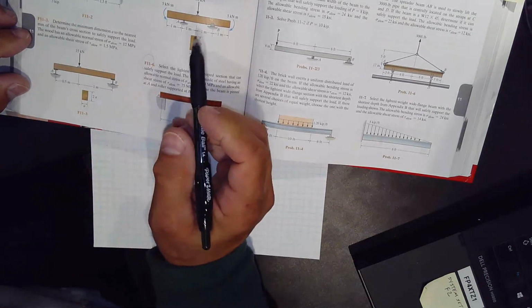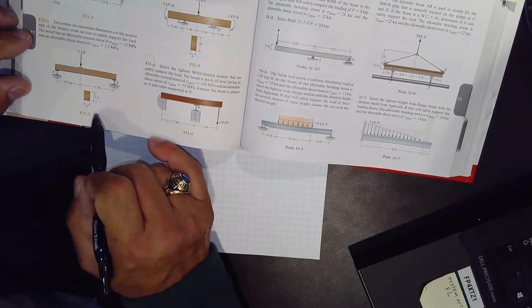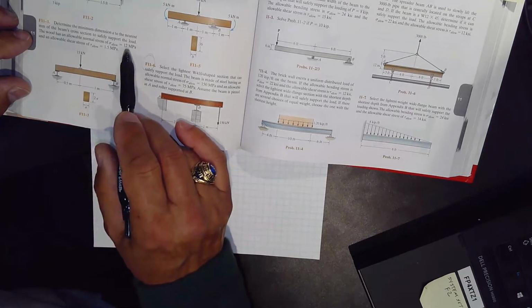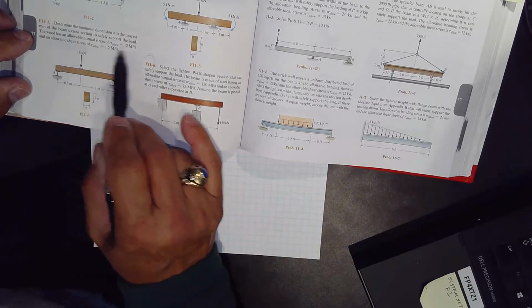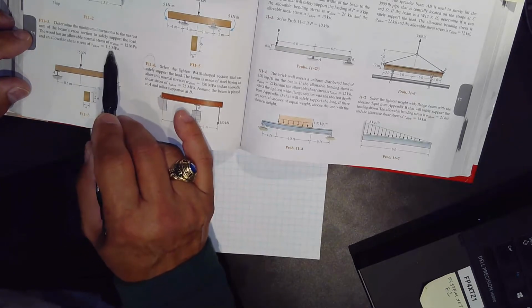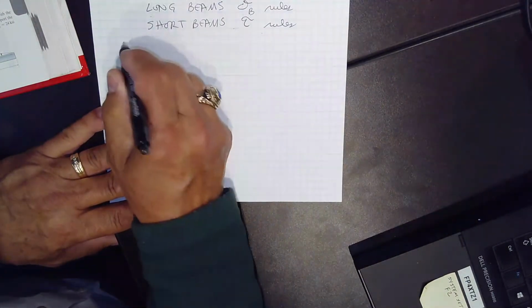Now, A is just, this is like a 2x4, right? So it's 2A by 1A. But they give us an allowable normal stress of 12 MPa and an allowable shear stress of 1.5 MPa. So let's just write a few things down for this little problem.